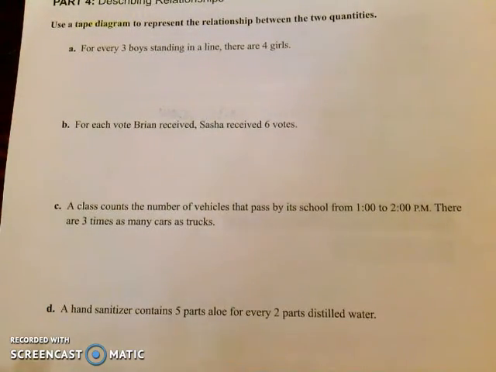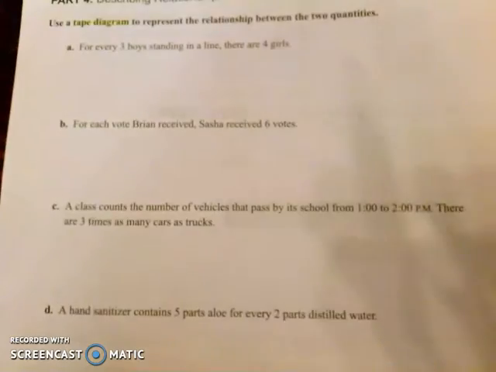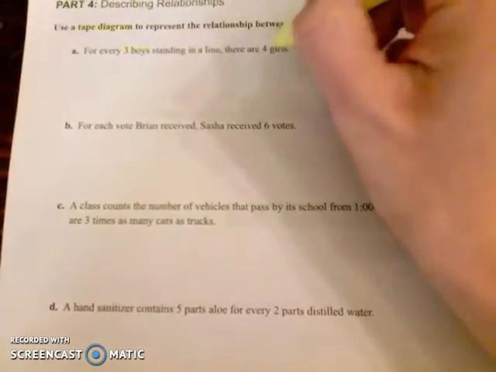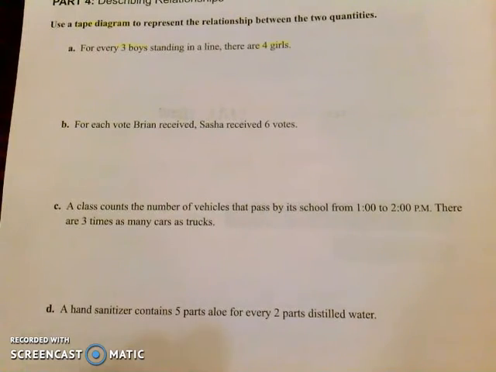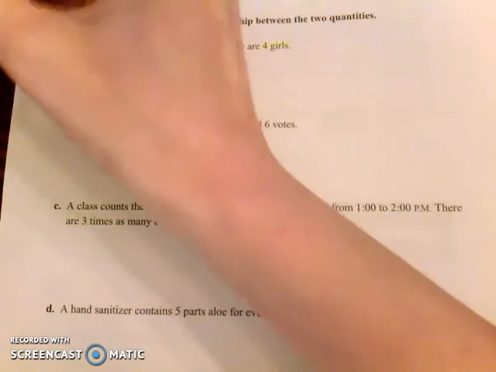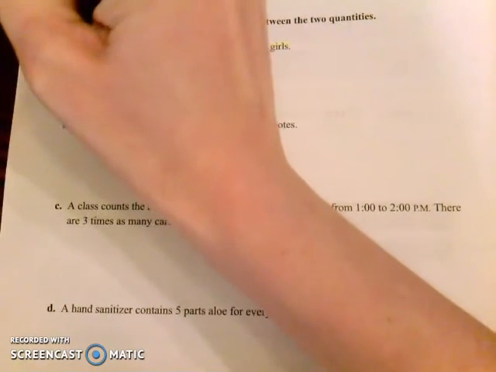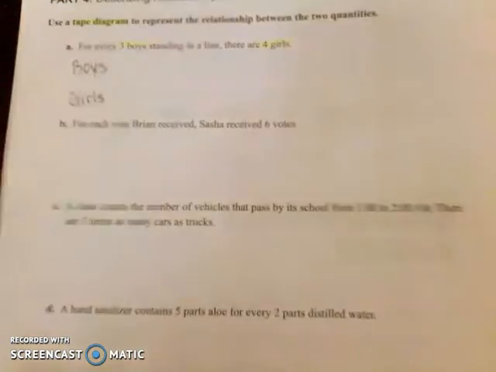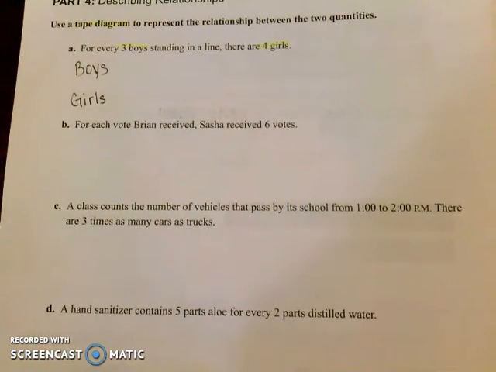So letter A, for every 3 boys standing in line, there are 4 girls. So 3 boys, 4 girls. So how we want to do this, first we want to label the 2 quantities we're comparing, the 2 items or objects. So in this case, it's boys and girls. So I'm going to start by labeling boys and girls. Just like on the tape diagrams we just looked at, there was blue and green, and then orange and yellow. This time we're comparing boys and girls.